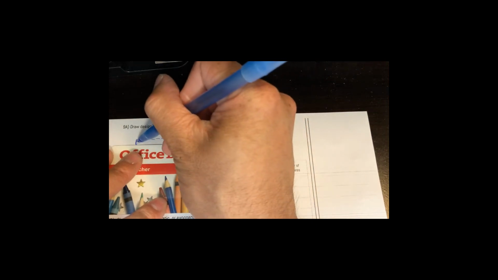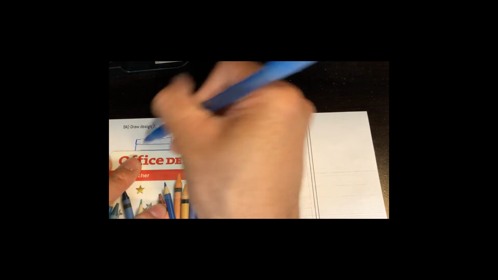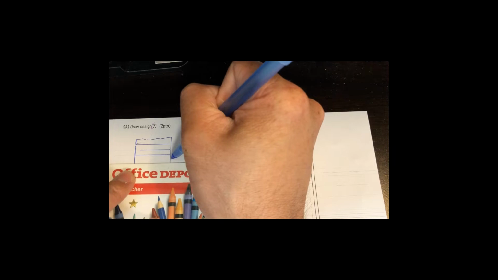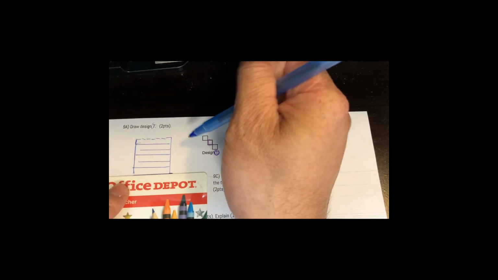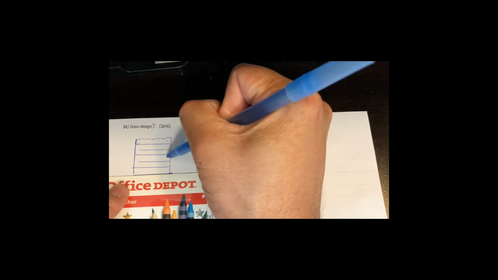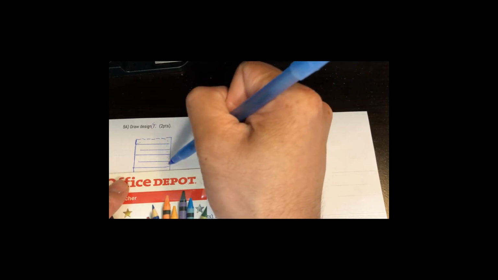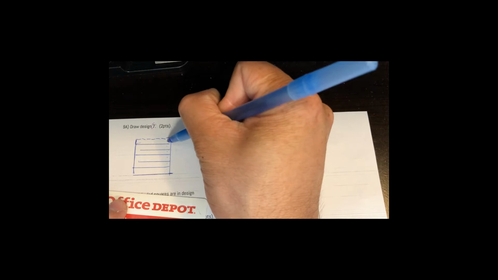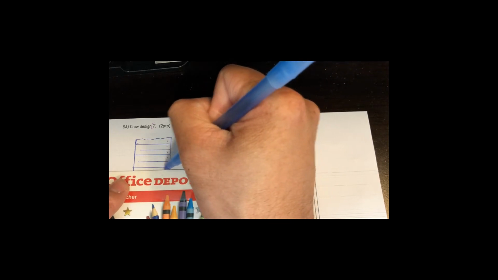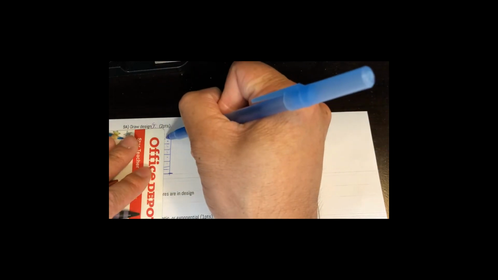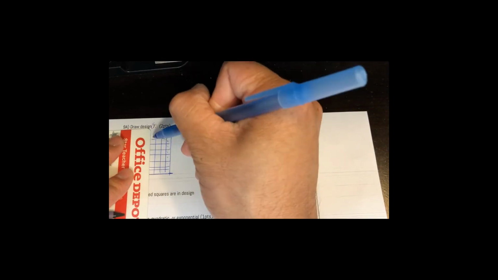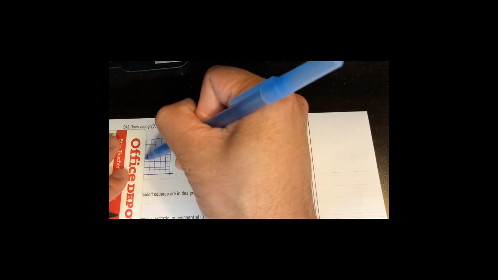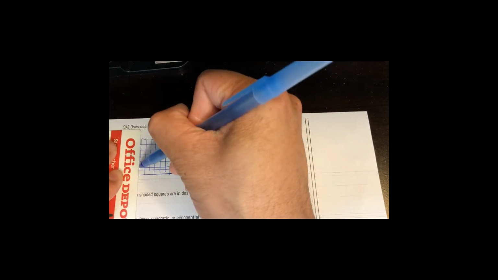I'll try to make the graph better. 1, 2, 3, 4, 5, 6, 7.